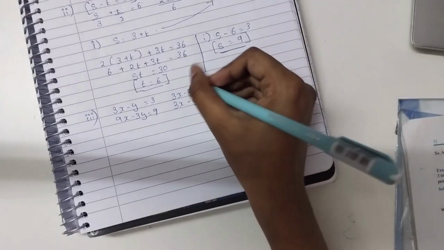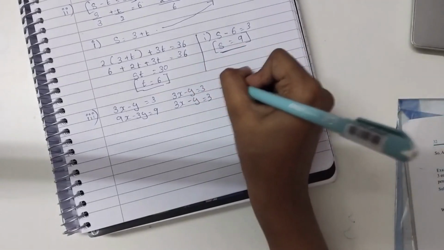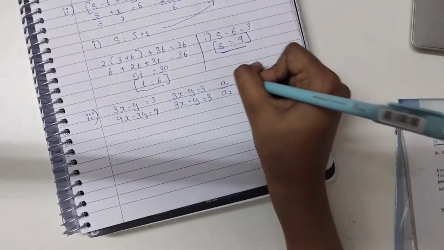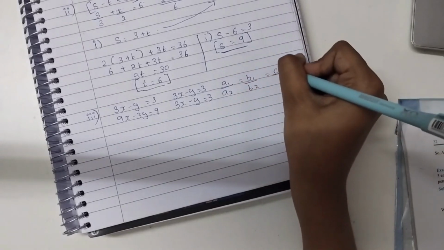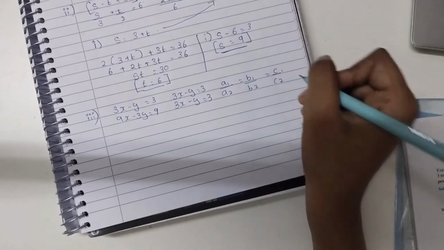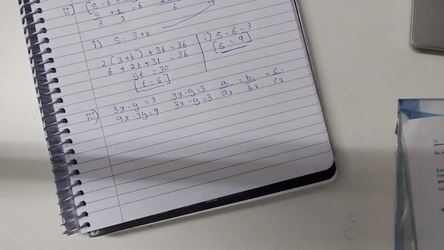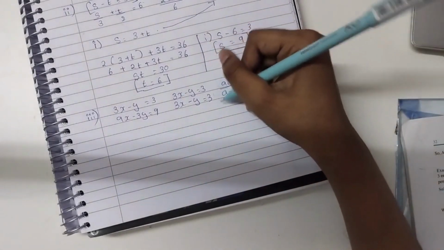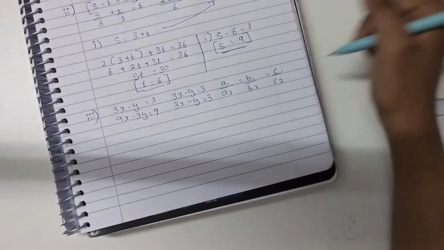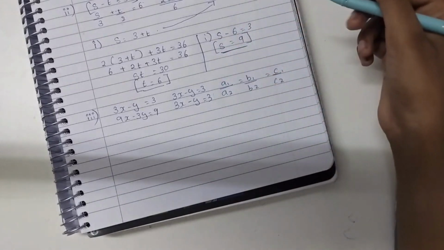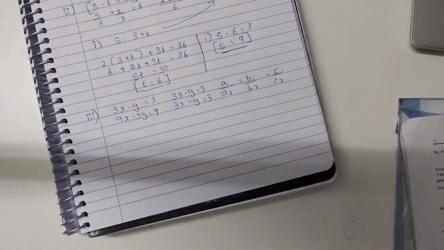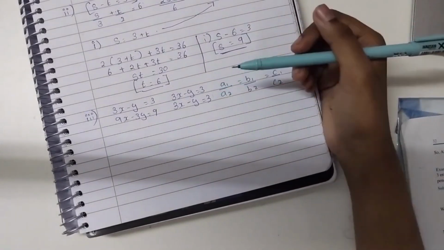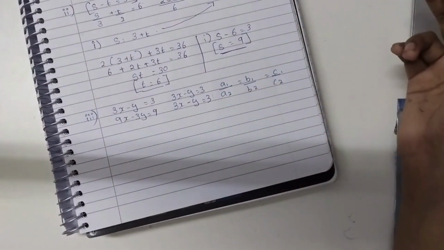We know that if a1 by a2 is equal to b1 by b2, and if it's equal to c1 by c2, then the given system of equations will have an infinite number of solutions, and on a graph it'll represent a coincident line. So that means these two equations can have an infinite number of solutions.